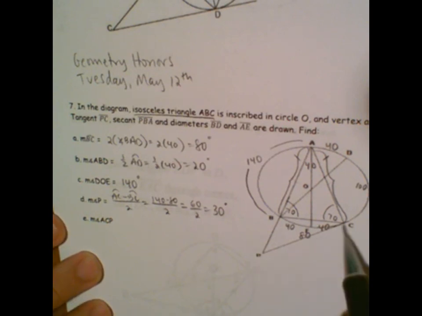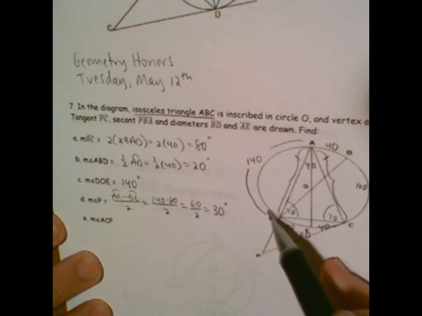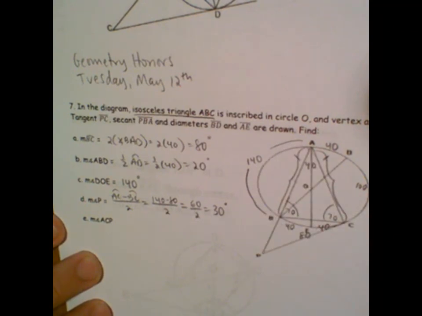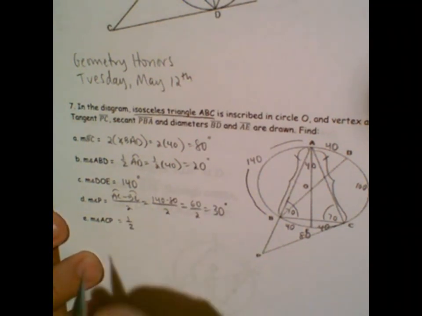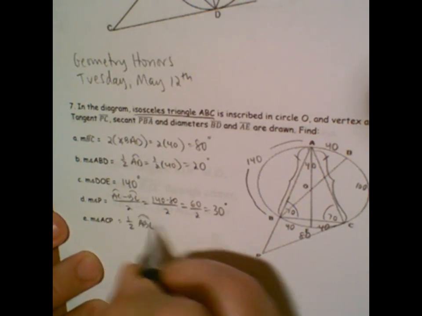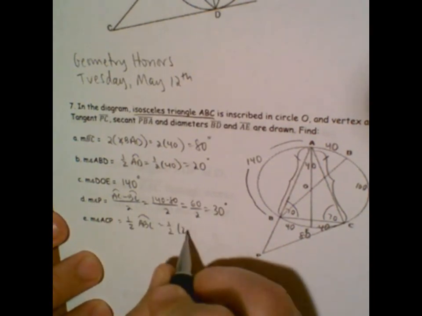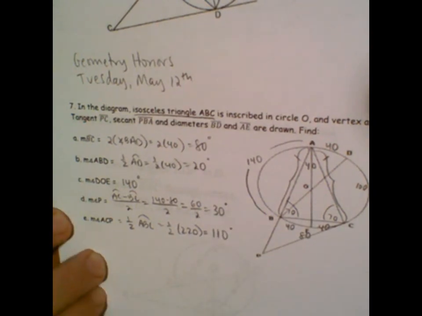An angle ACP, an angle formed by a tangent and a chord, is half the arc that's inside it, and what's inside it is the 140 plus the 80, which is 220. So it's 1/2 of arc ABC. 1/2 of 220 is equal to 110 degrees. That was kind of a challenging one. So that was number 7.